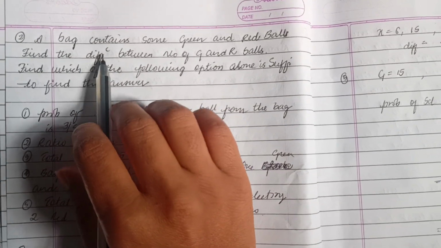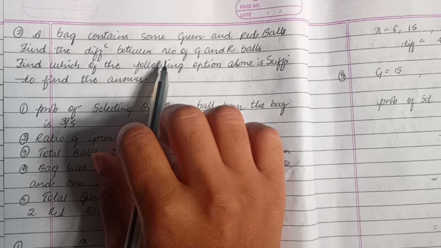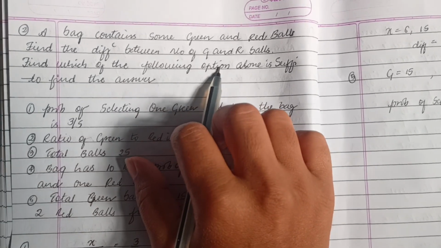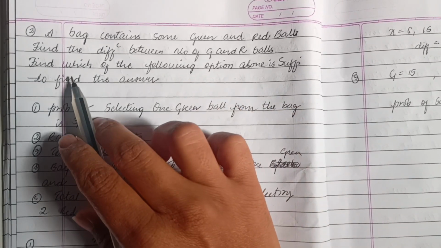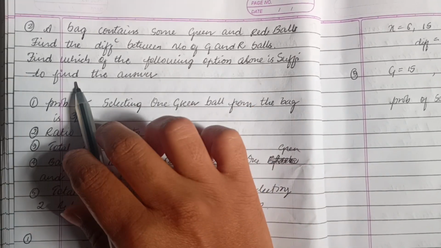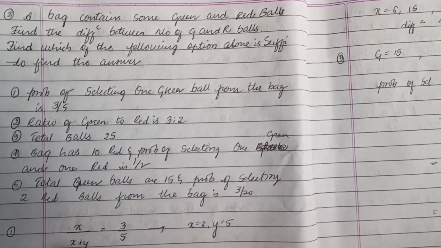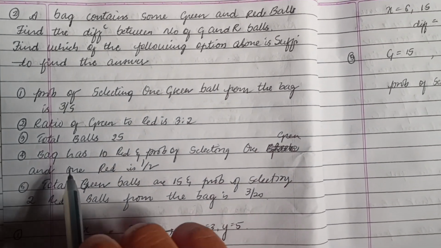A bag contains some green and red balls. Find the difference between the number of green balls and red balls, and you have to find which of the following options alone is sufficient to answer the question. Means this is a question of data sufficiency. So let's see the options.